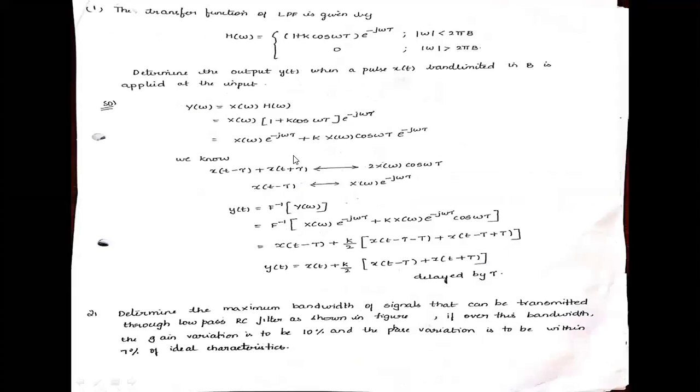The next one. The transfer function of a low pass filter is given by h of omega equal to 1 plus k cos omega t, times e power minus j omega t, where omega is less than 2 pi into b, and 0 for omega greater than 2 pi into b.